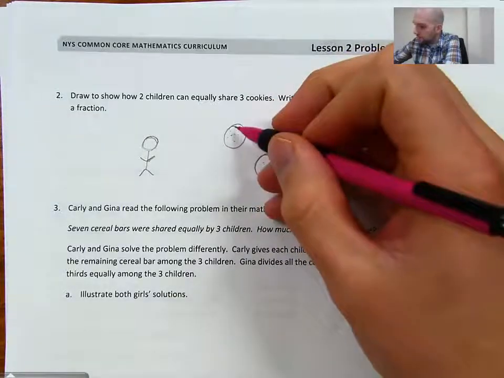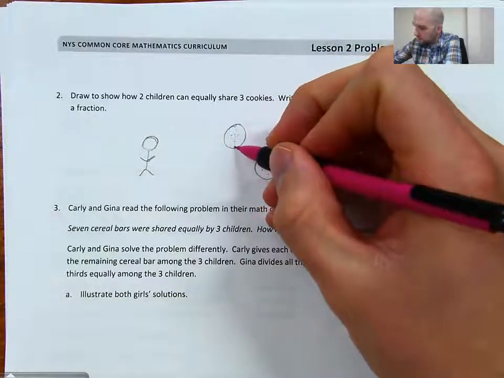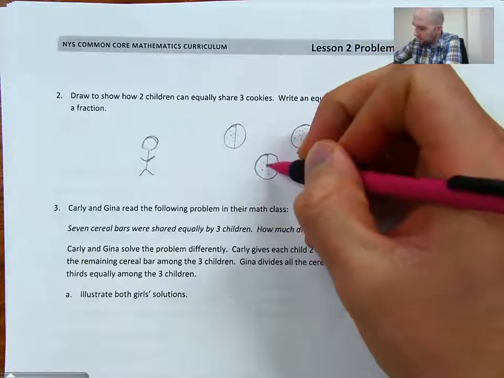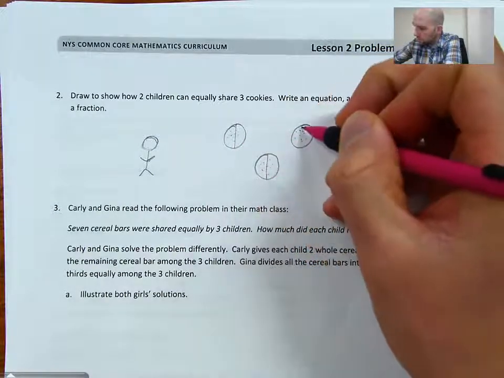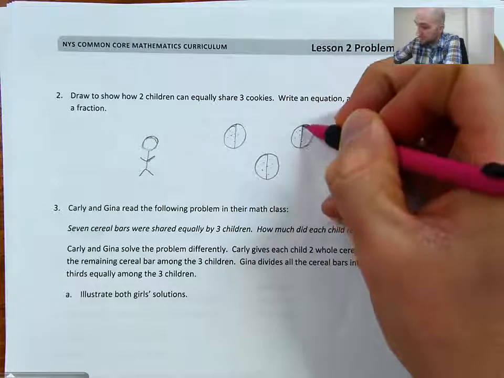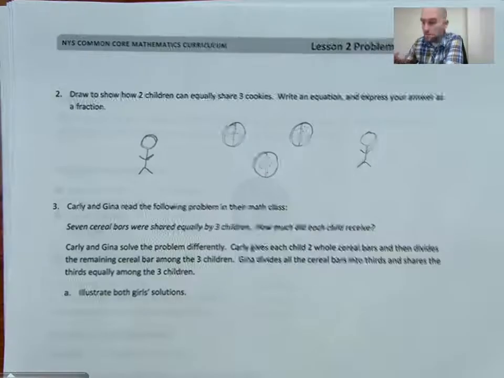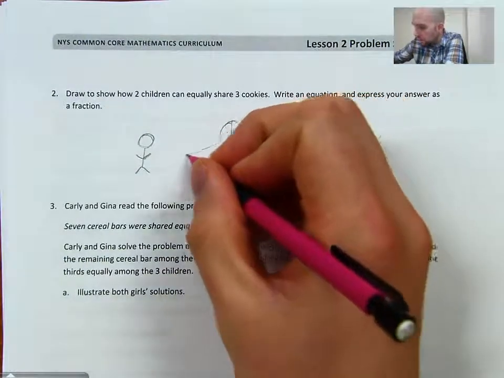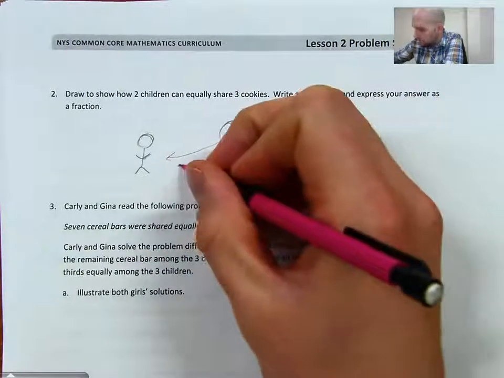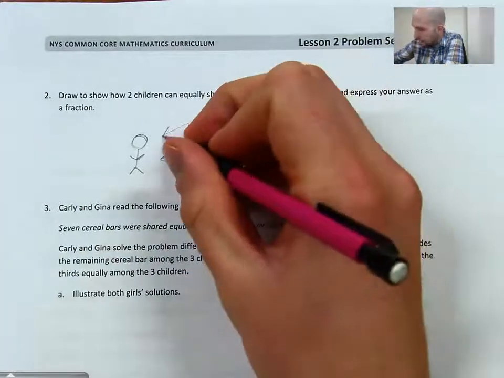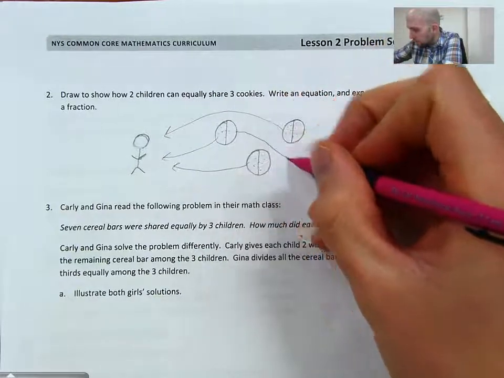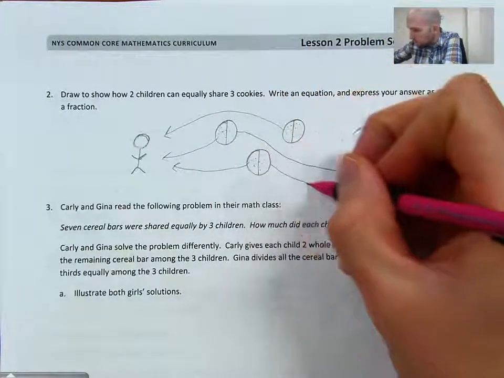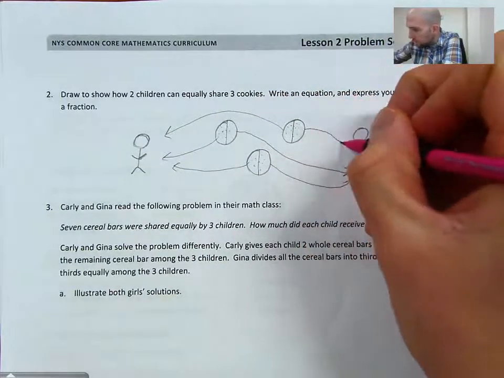Well, if I split them all into 2, they could each take half of each of the cookies, and we know that 1, 2, 3 halves would go here, and 1, 2, 3 halves would go there.